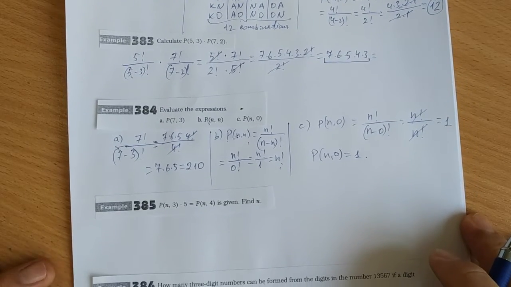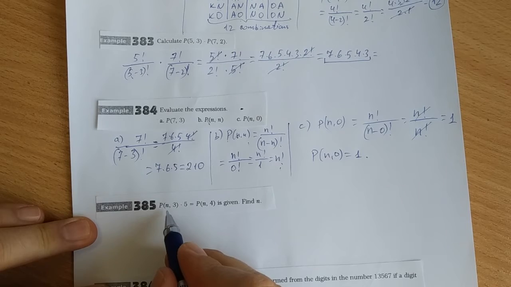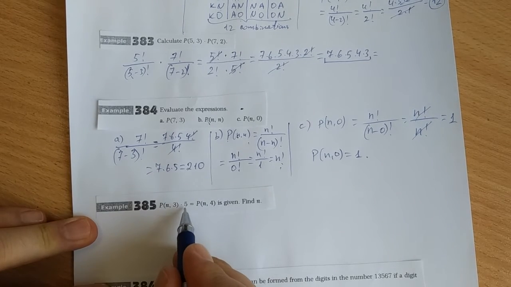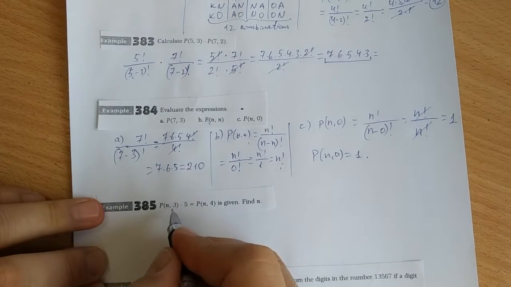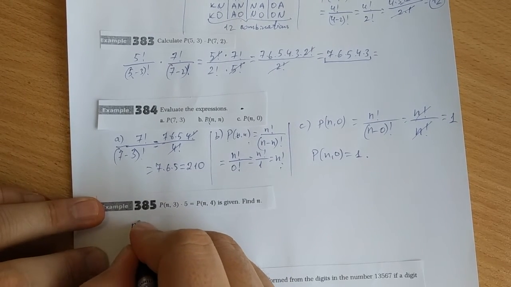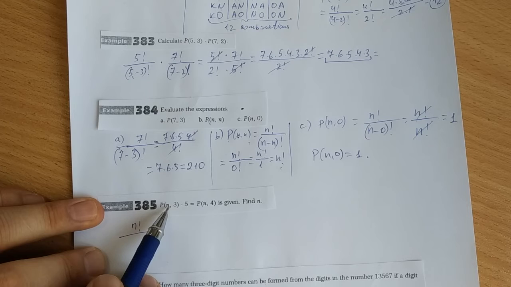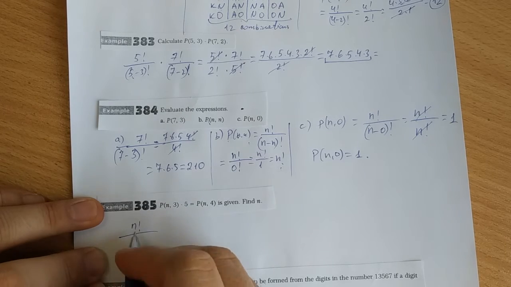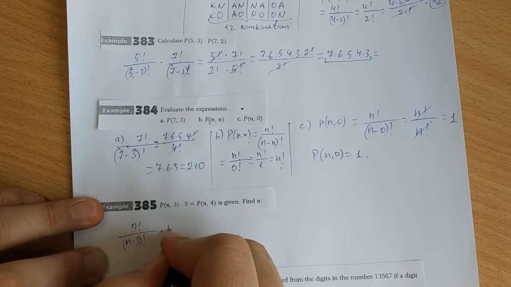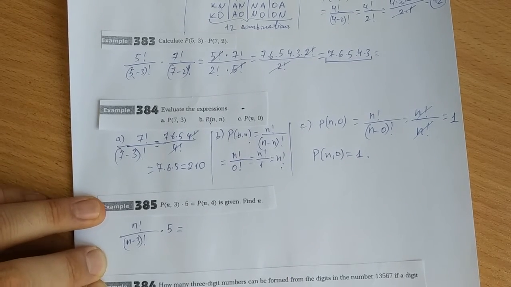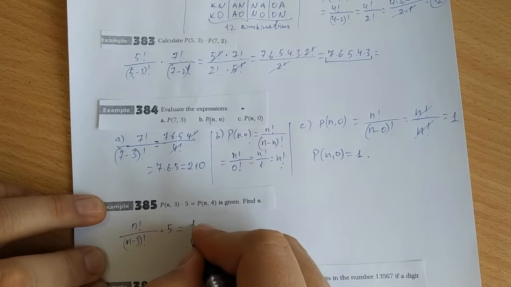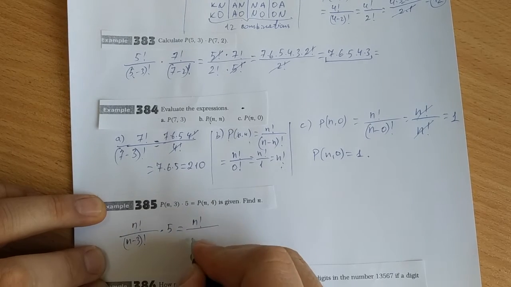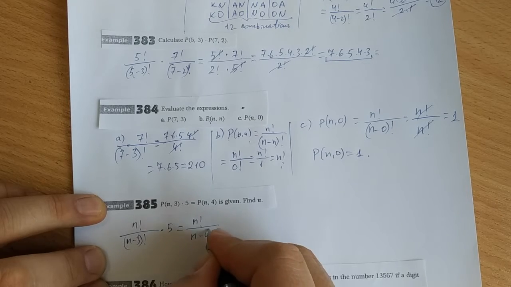Now let's solve the next one. P(n, 3) multiplied by 5 is equal to P(n, 4). Find n. Now, n factorial is here. We are selecting 3 from n, isn't it? So it will be n factorial divided by (n minus 3) factorial, multiplied by 5. Now, here we are selecting 4 from n. That means n factorial divided by (n minus 4) factorial.